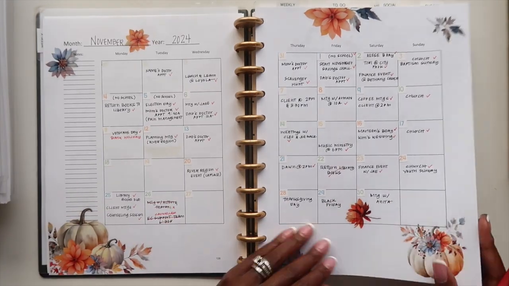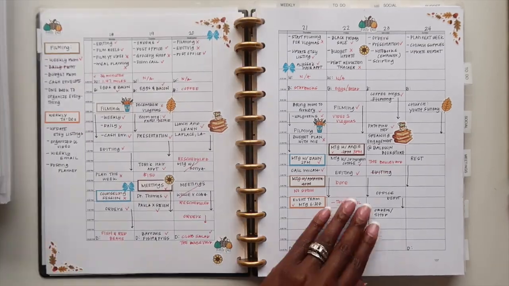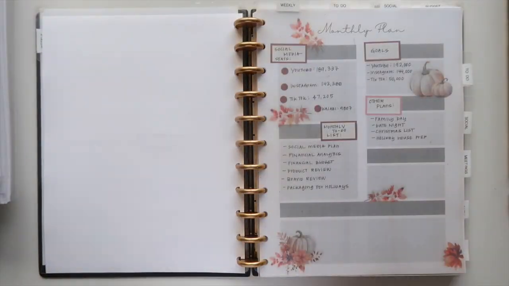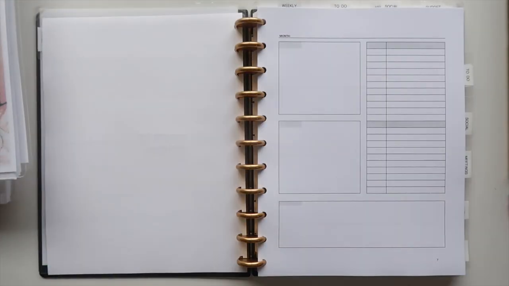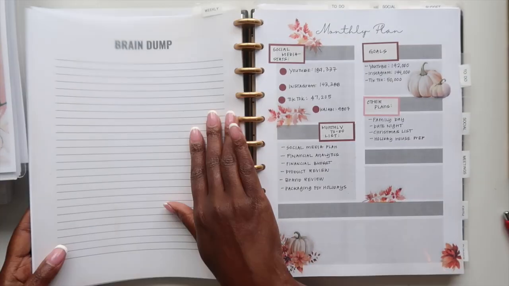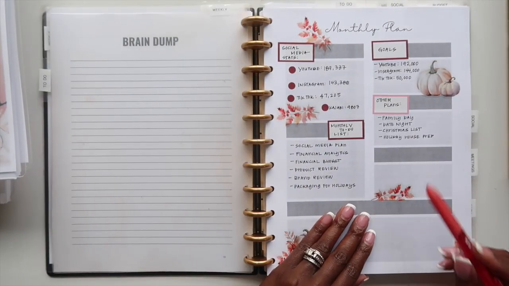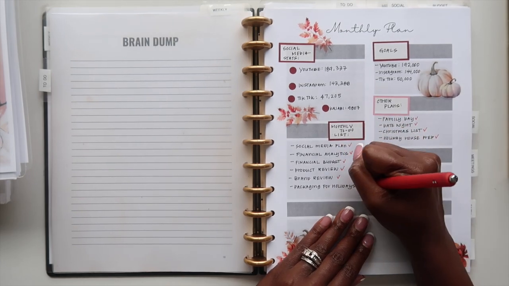So the very first one is my weekly hourly planner. And as you can see, this is where I will map out my entire schedule. On my overview page, I will look at all of the goals that I have set up, how I did for the month, and then I am going to pull out the month of November and put in the month of December. And I'm going to repeat this process for the additional planners that I have in my setup.